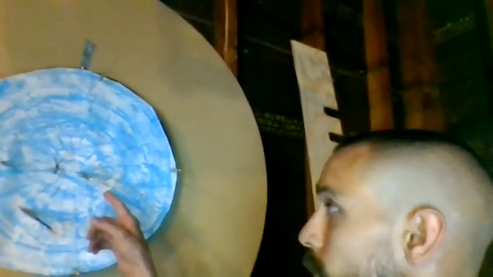Okay, so now we have done the experiment, and if we look at these results, all 4 of the darts made it onto the blue. So our experimental probability was 4 out of 4, or 100% of the blue.